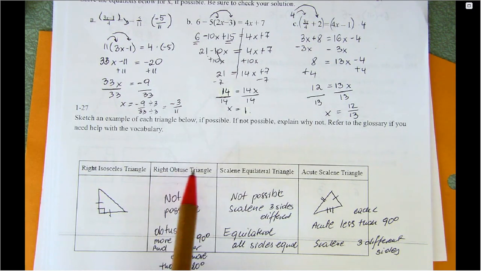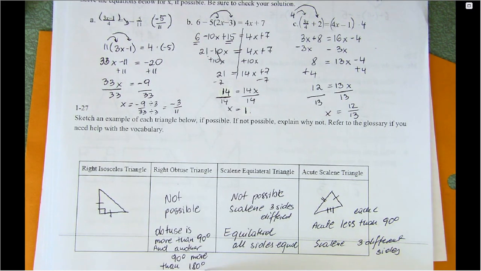Right obtuse triangle. Right and obtuse, they both refer to angles. So I cannot use two pieces of information about angles. Obtuse means angle more than 90, and right means angle 90 degrees. So if I would add them both, that would give me more than 100 degrees, and that's not possible in the triangle.